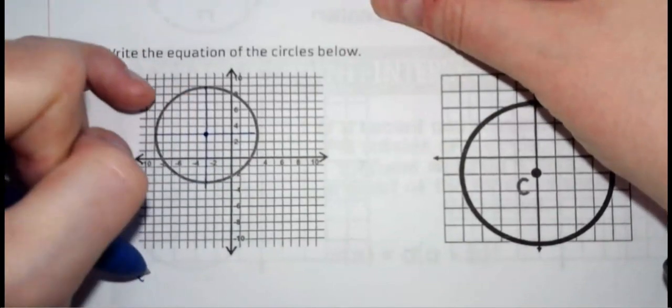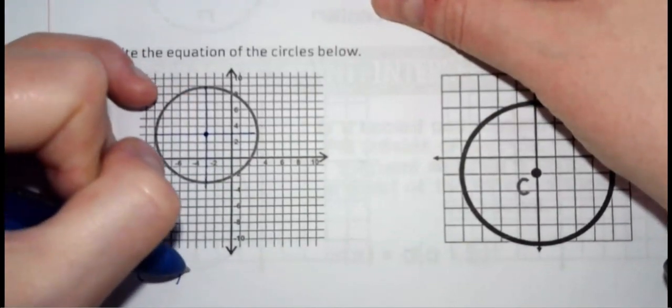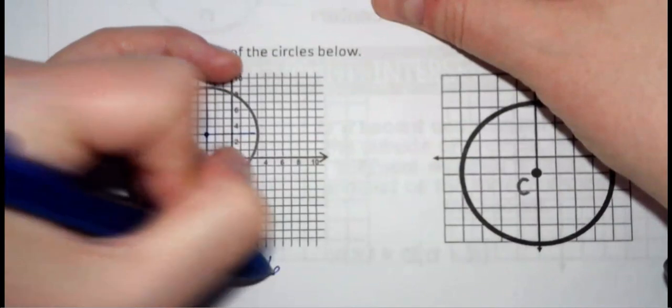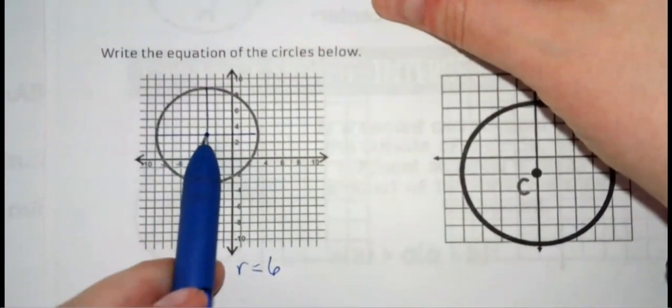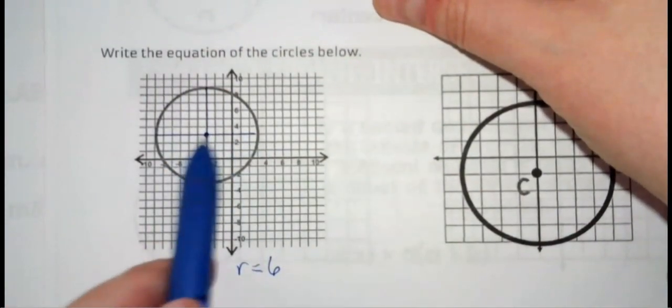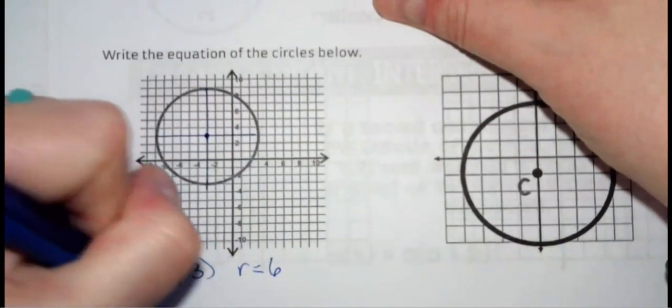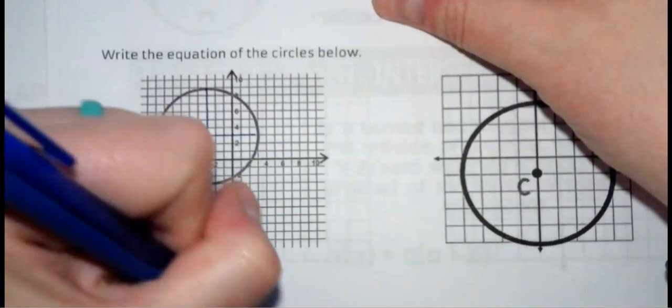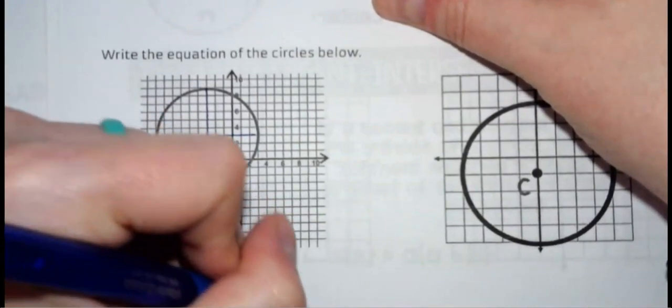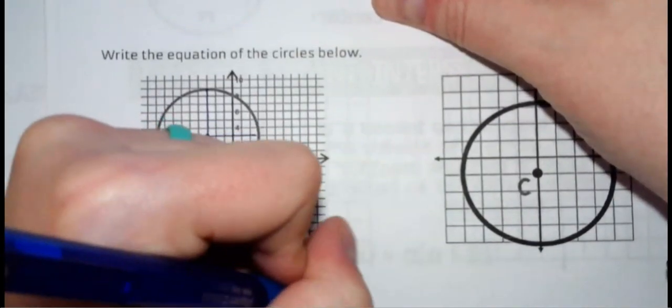So the center is -3, 3. The radius is 6. How do you get that? You count from the center to the edge. Up, down, left, right, any of those. So x plus 3 squared plus y minus 3 squared equals 36.